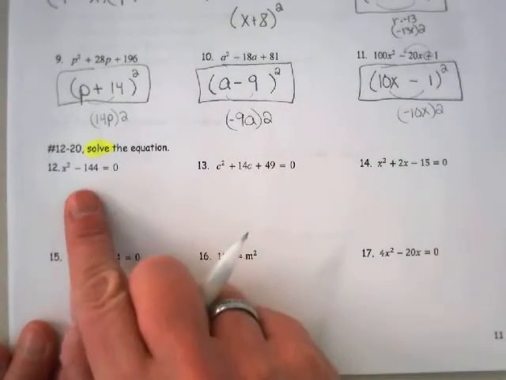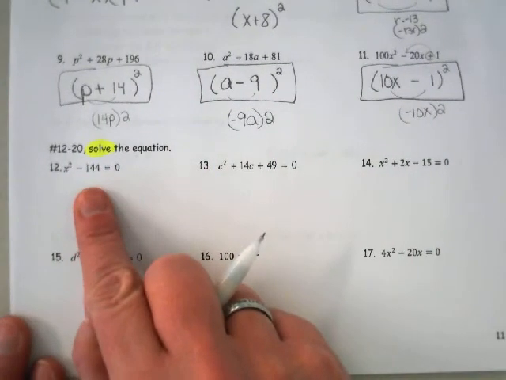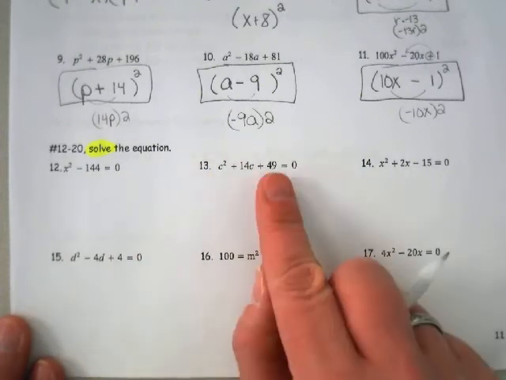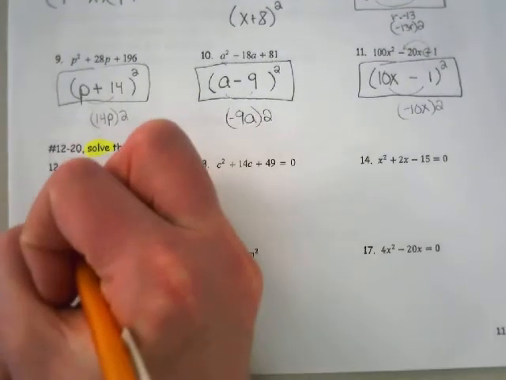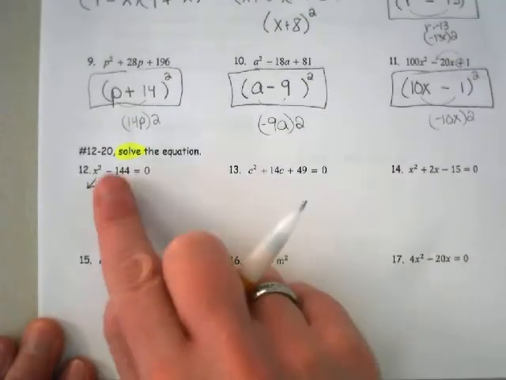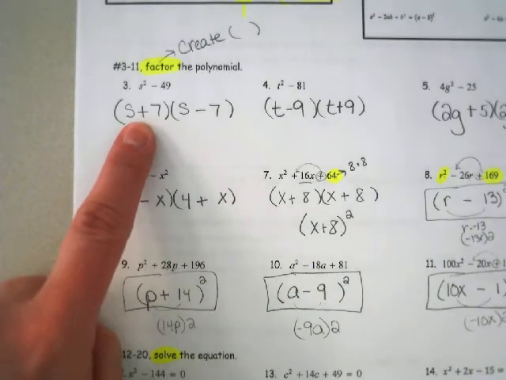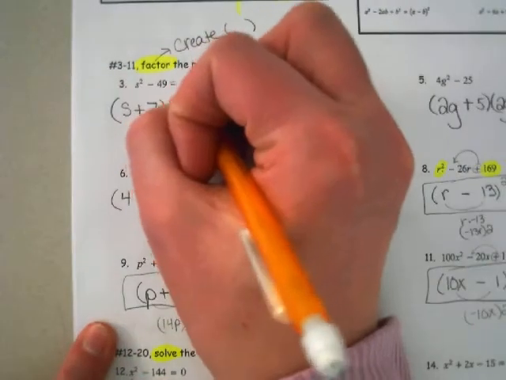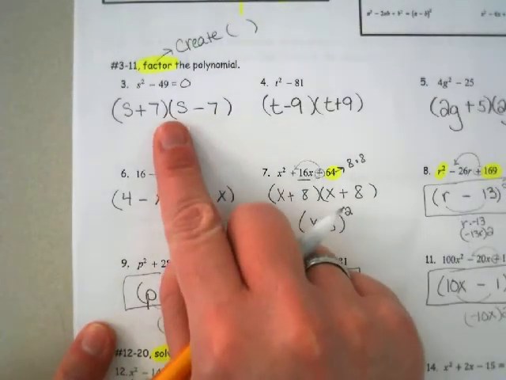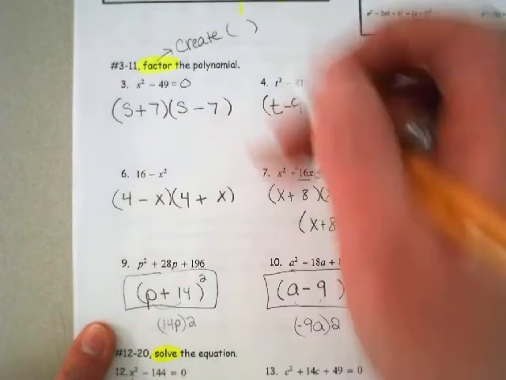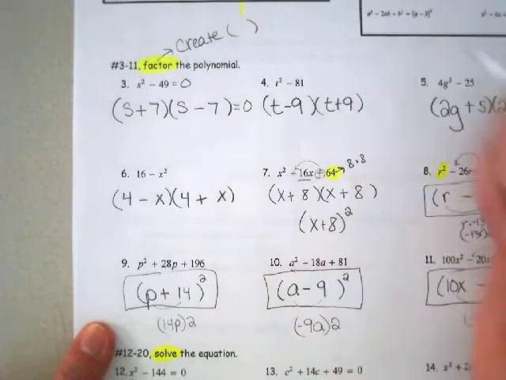So you need to solve these. Now, there's a difference between a binomial and a trinomial, okay? There's two ways I can show you how to do a binomial, but there's only one way for a trinomial. So let me show you the first way with the binomial. This question right here looks no different than your number 3. The only thing that's different is they put an equals 0 on the tail end.